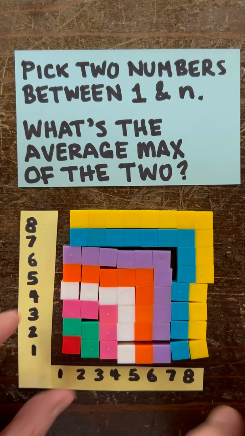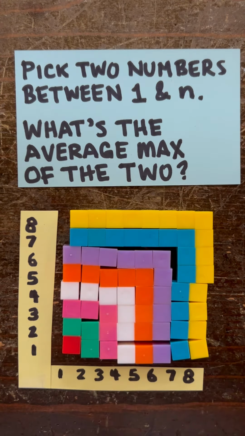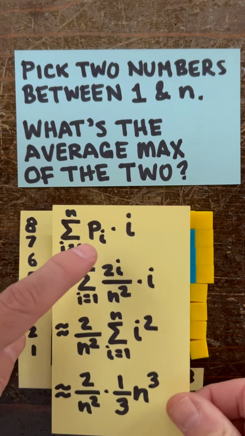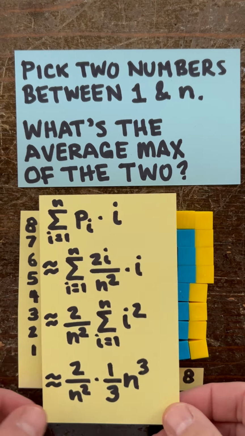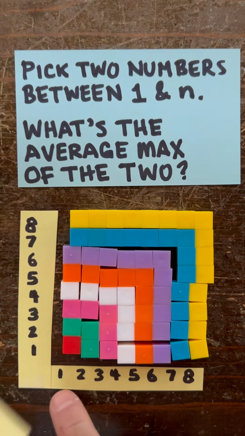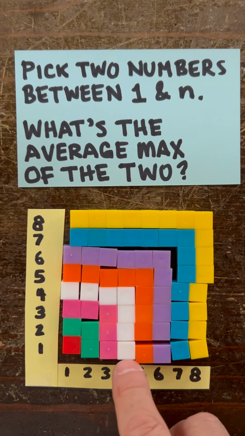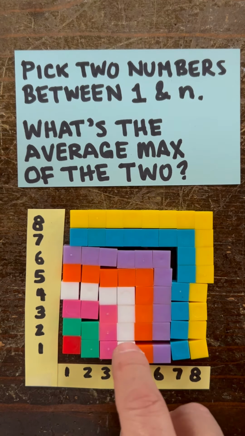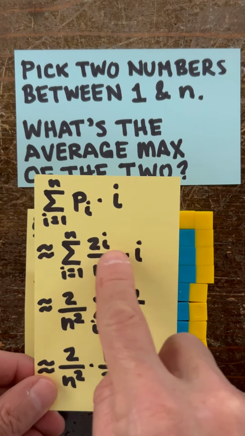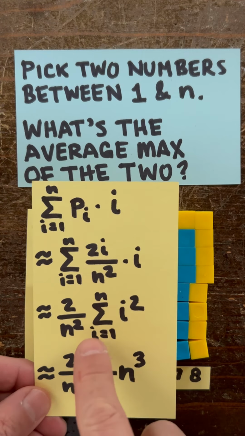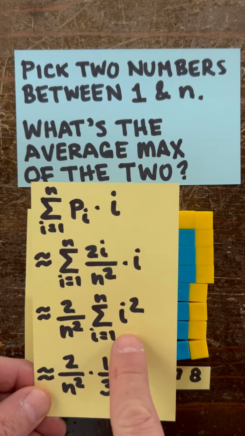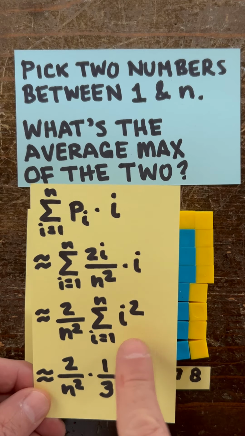So if we really want the expected max of all these possible things, then we've got to sum up the probability of the max being i, times i, over all the possible maxes here. So for example, the probability of the max being 4 is about 2 times 4, a little bit less, over n squared. So 2i over n squared, and then we can pull out 2 over n squared here, and all we've got to do now is sum up all these squares.